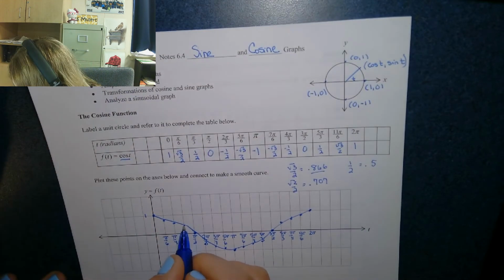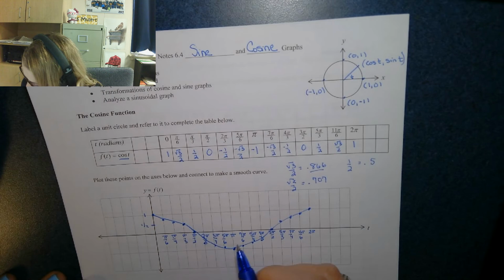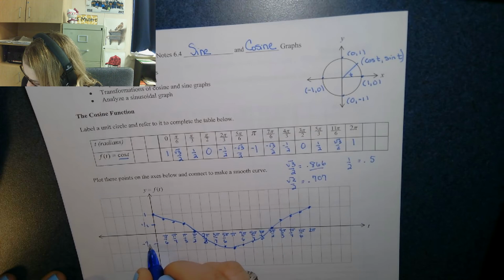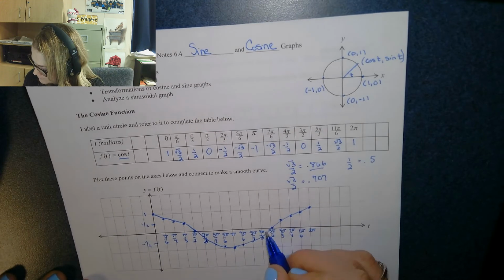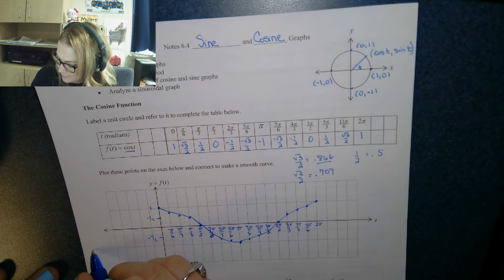Right here is your 1/2 mark. So here, and here, that's -1/2. Okay, right here, and here. So, you know, it's sort of like this.